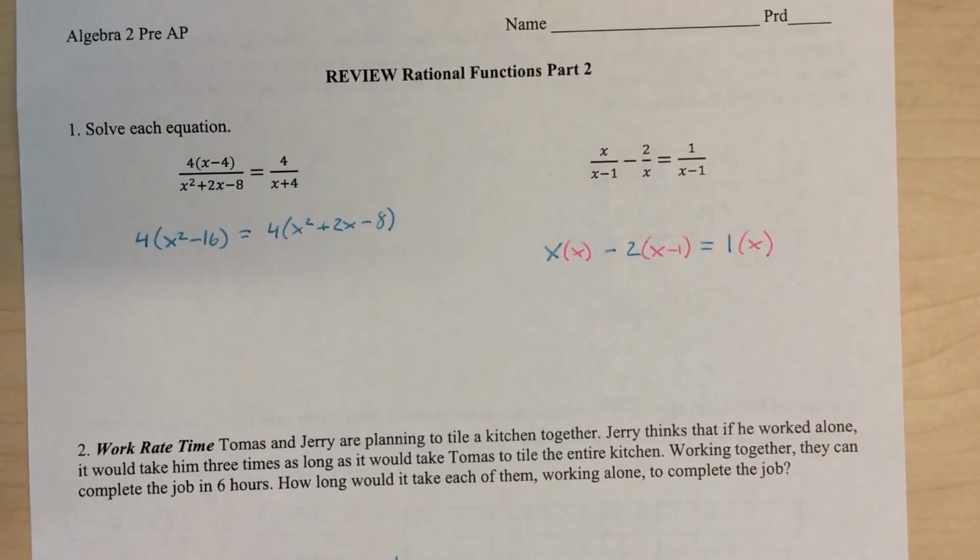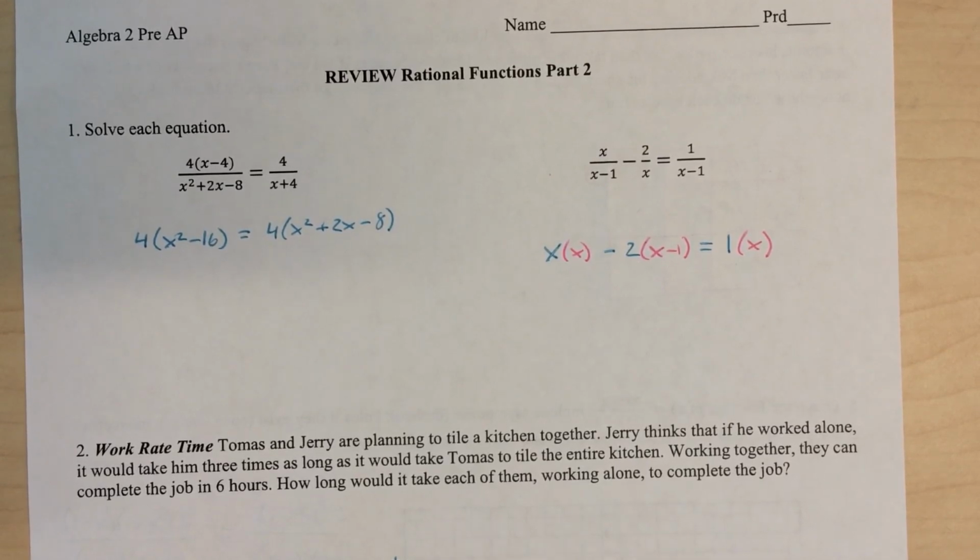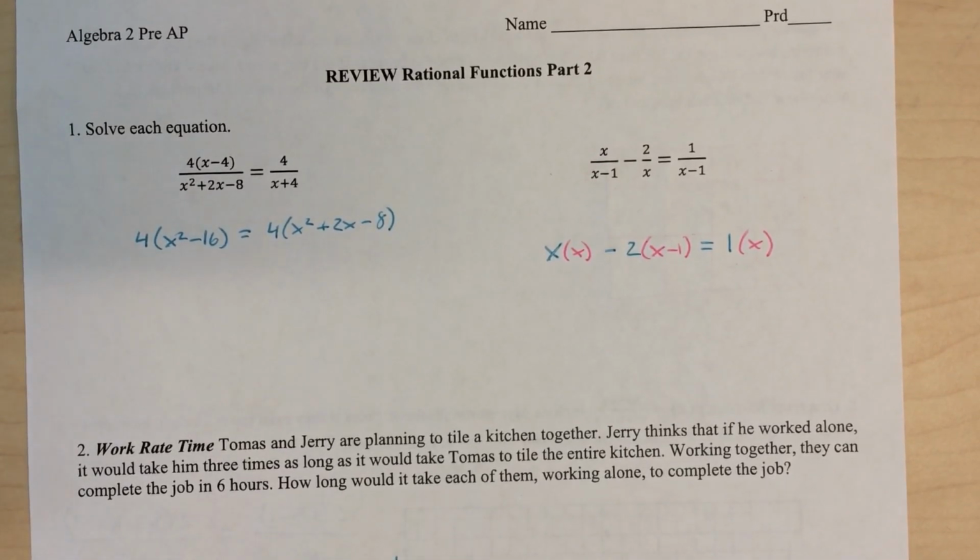All right, this is part one of the rational functions part two test, which is a little bit confusing, but this is our second test on rational functions, and this is going to be the first part where I cover all of the algebra type problems.